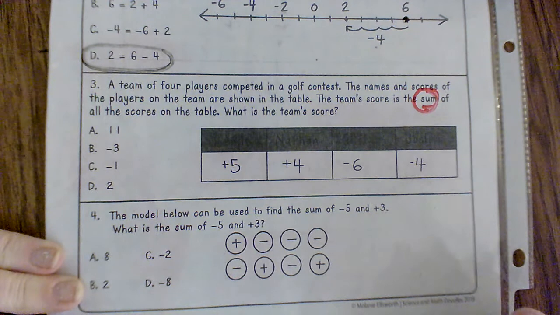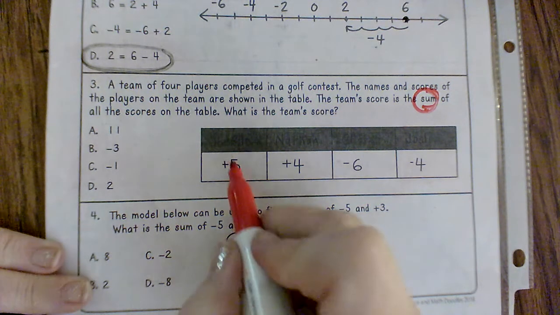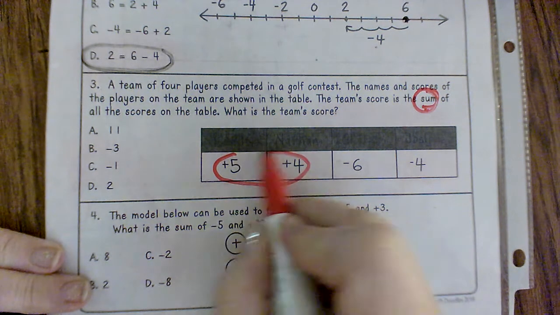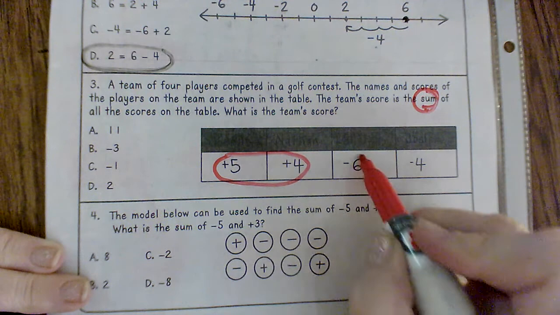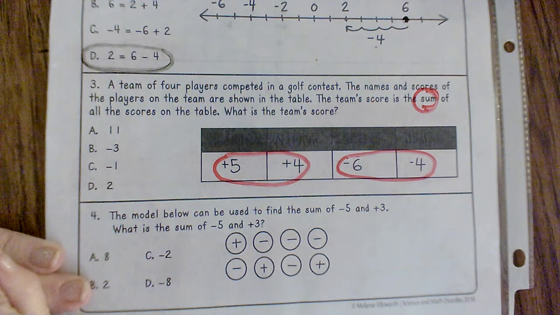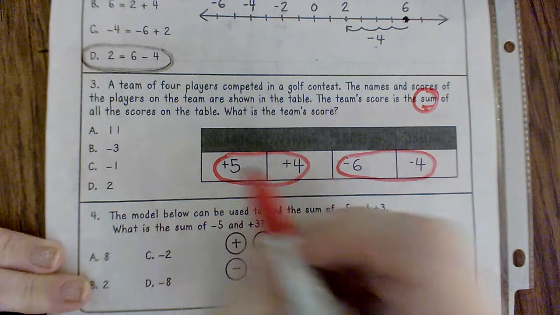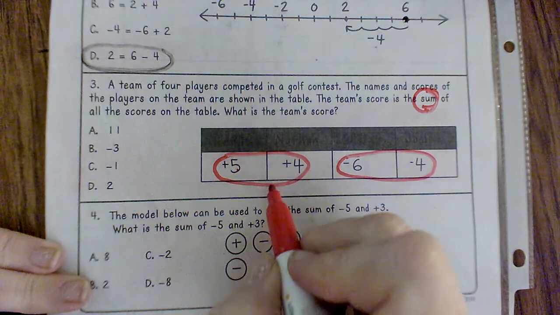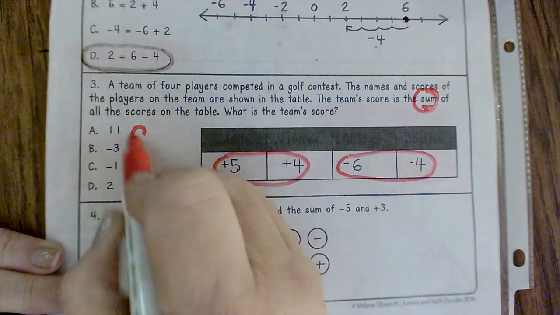So here's how I do it. There are many ways you could do this, okay? So one way would be to take your 2 positives and add them together, and your 2 negatives and add them together, right? Because that's what we did yesterday, and that was super easy. So 5 and 4, both positive, that gives us a 9.